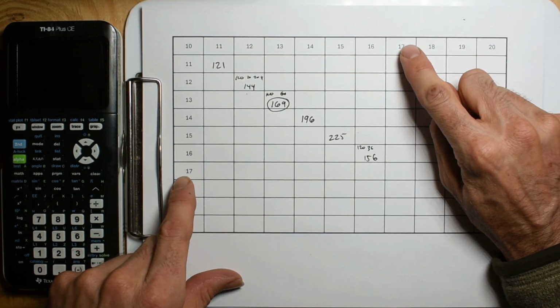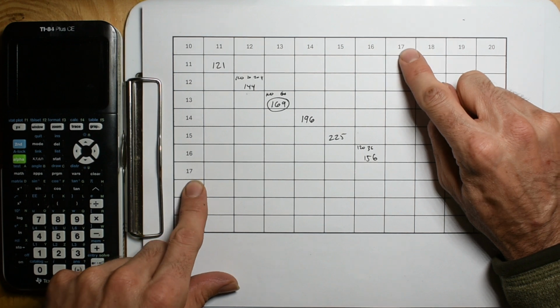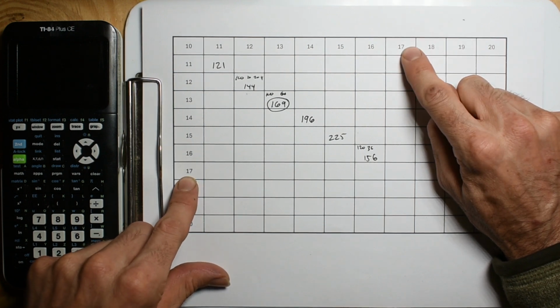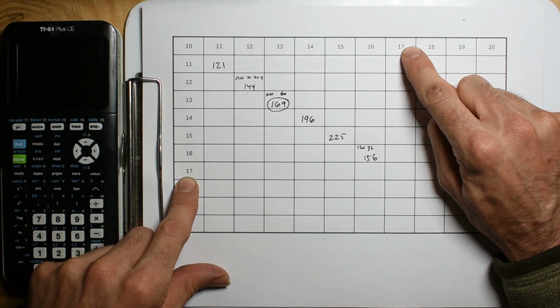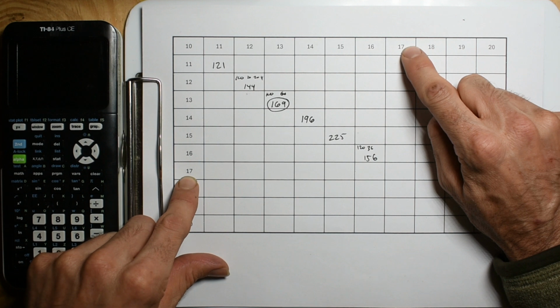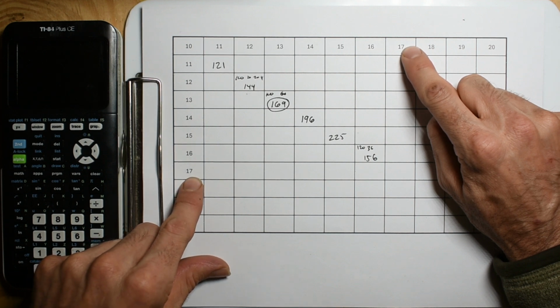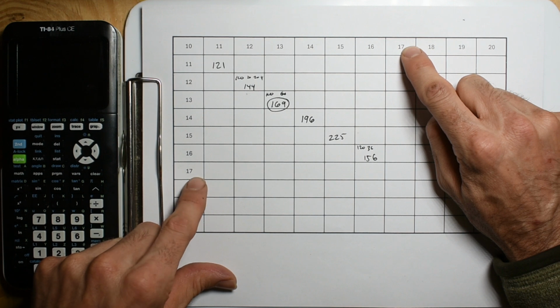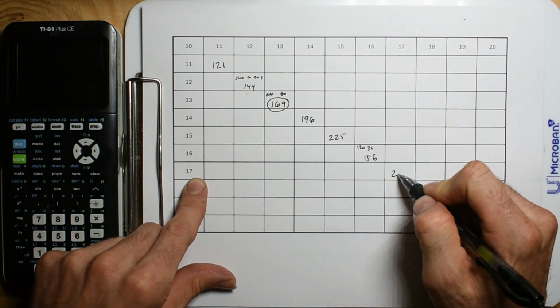So we have 17 times 17. So 10 times 10 is 100. 10 times 7 is 70. Double it, 140. All right, so we got 240. And now we got 7 times 7 is 49. So this one's going to be 289. Is that right? I have no idea.